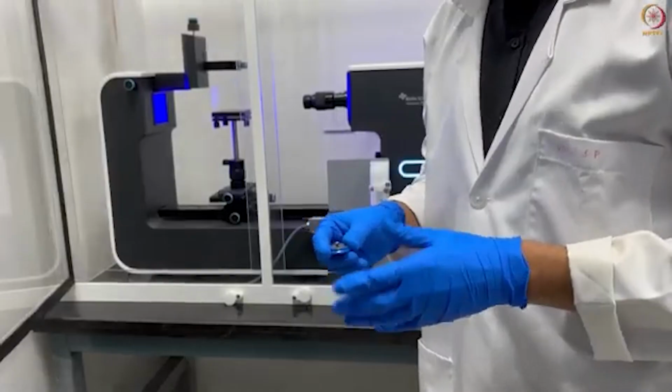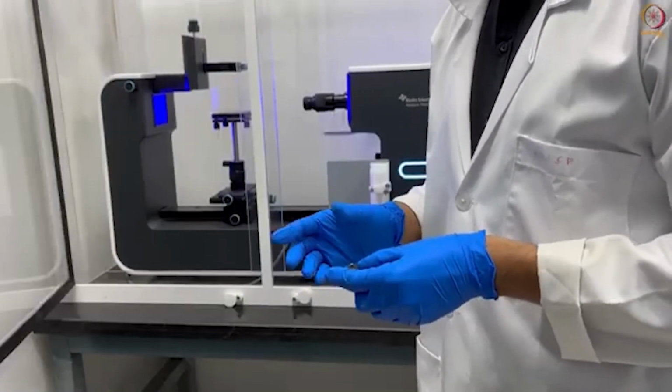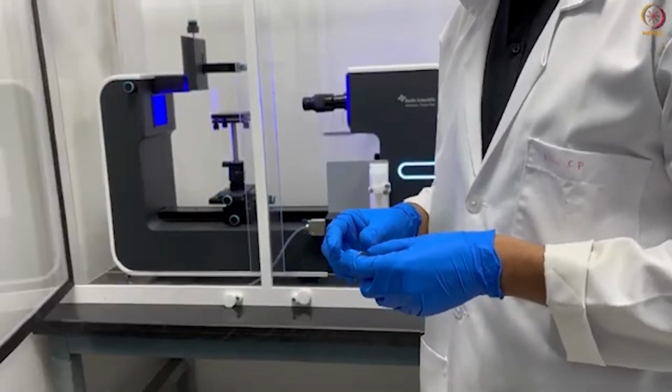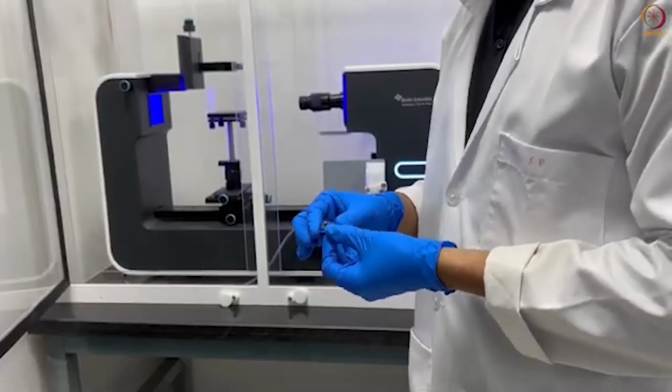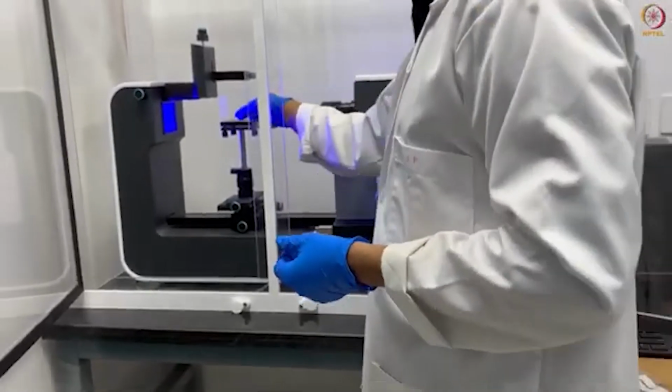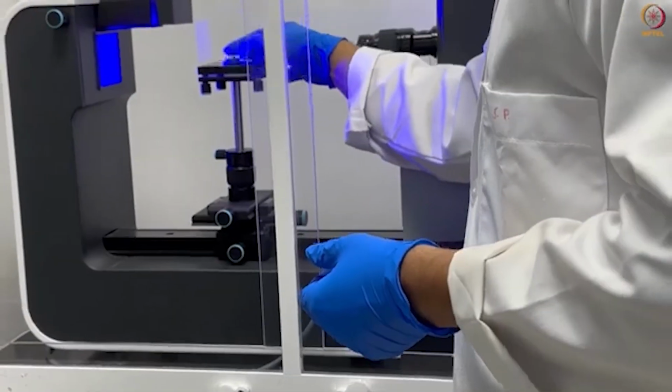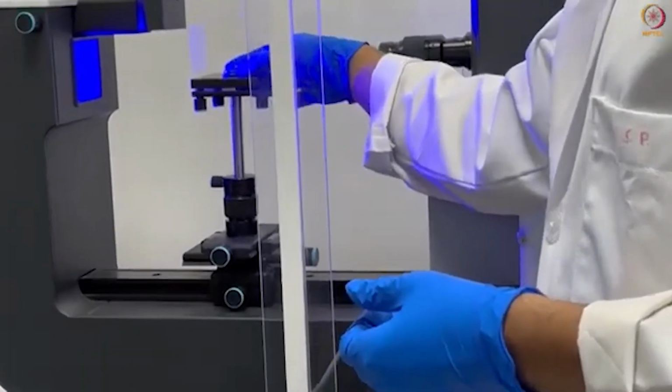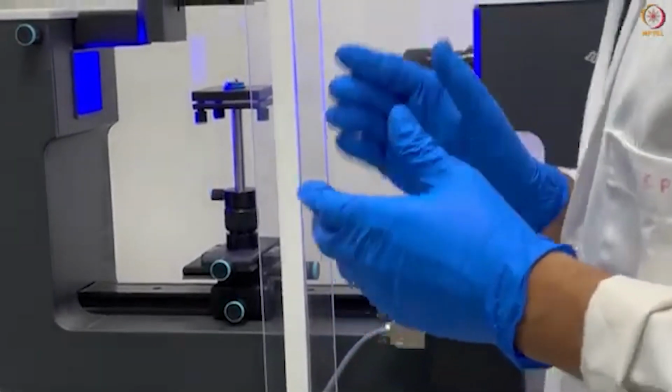Remember, before doing any experiment, whether it is for contact angle, interfacial tension or surface tension, we must calibrate the system. For calibration, I am using this iron ball. Just keep this ball in the middle of the stage here. You can see here, I am keeping this. Now you have to see with the help of the camera.